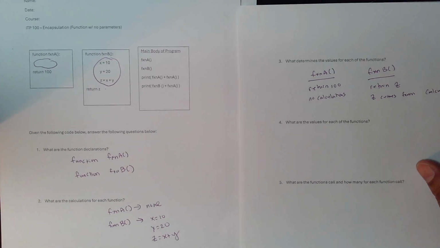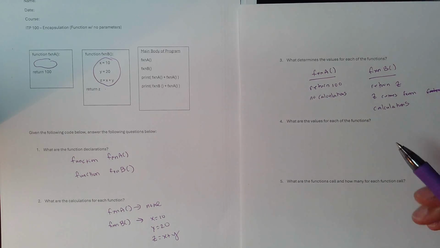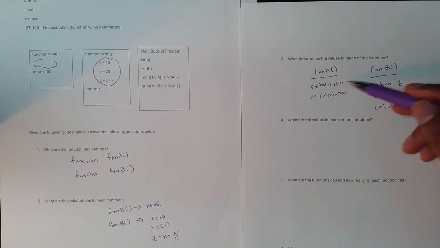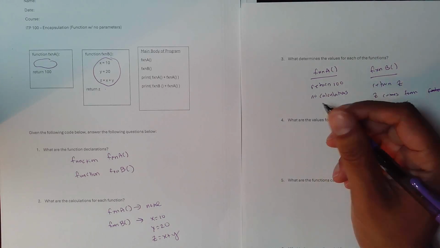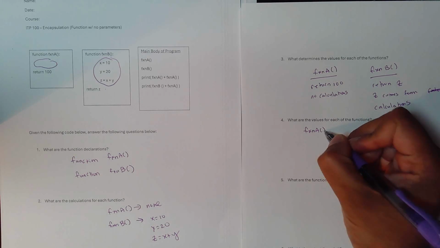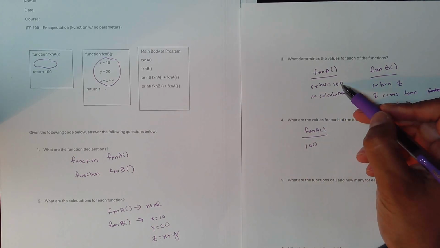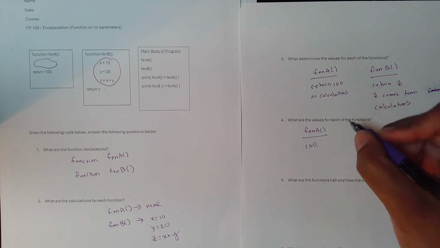Okay, that's easy. Now what are the values? The value is simply what's being returned. If you look at function A, I'm returning 100. From the return 100, I'm getting 100.